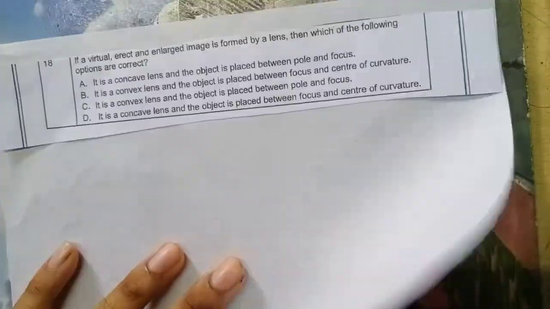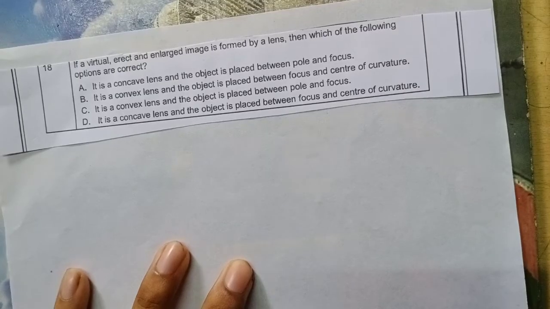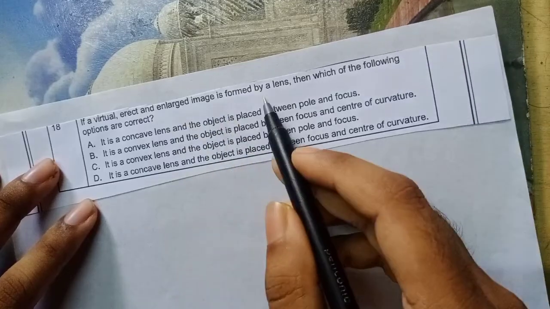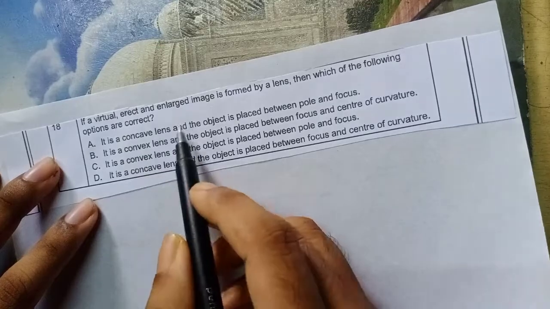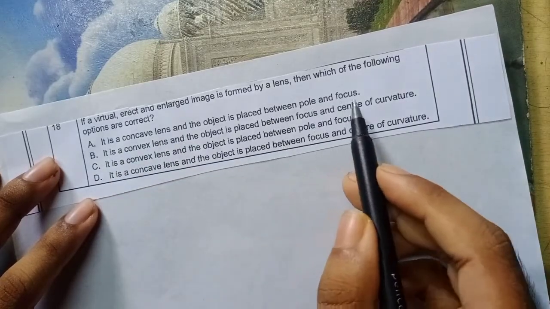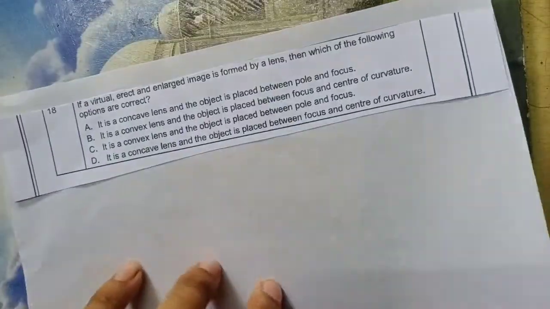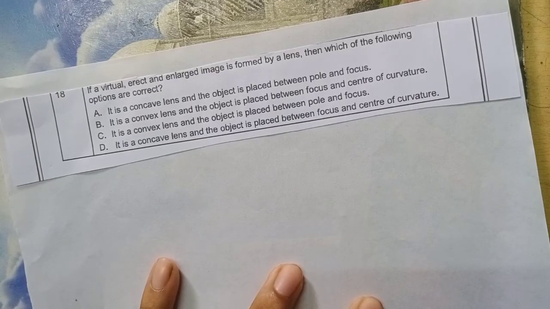I'm going to solve the questions that were for the visually impaired candidates. The first question: if a virtual, erect and enlarged image is formed by a lens, then which of the following options are correct? Option A: it is a concave lens and the object is placed between pole and focus. Option B: it is a convex lens and the object is placed between focus and center of curvature.